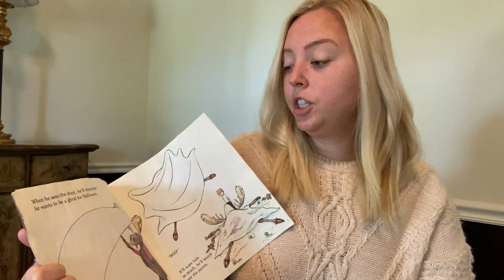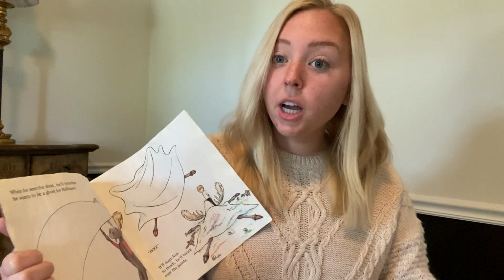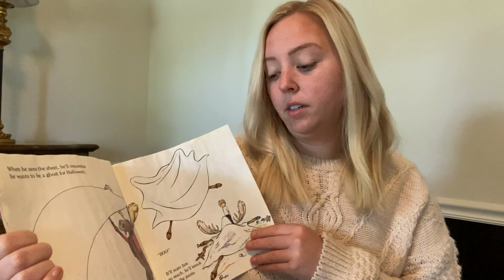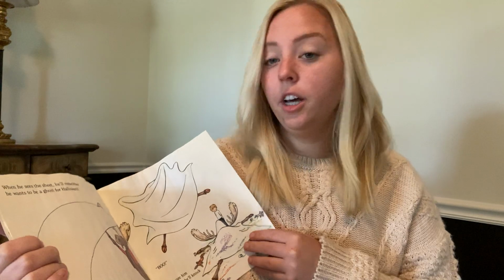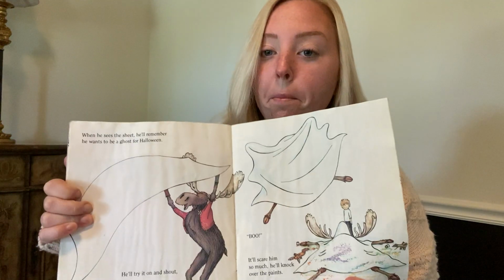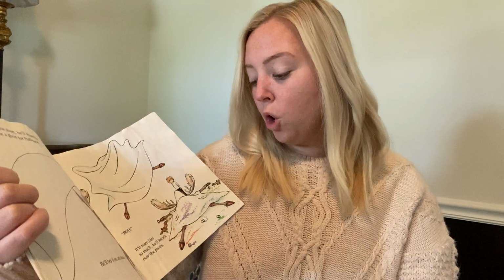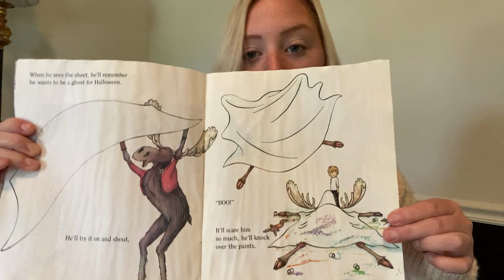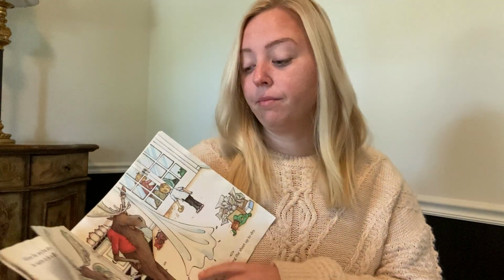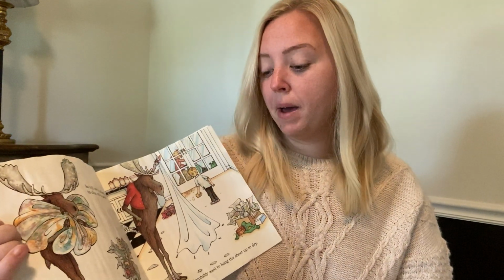When he sees the sheet, he'll remember he wants to be a ghost for Halloween. He'll try it on and he'll shout, "Boo!" It'll scare him so much, he'll knock over the paints. Uh-oh, that looks like it could be a big mess. So, he'll use the sheet to clean up the mess.